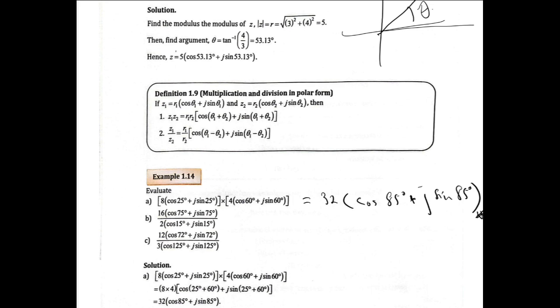Next, B, division. To answer this, we don't need to do any conjugation at all. We just use the properties: divide the magnitudes. So 16 over 2 gives us 8. And then for the angles, we subtract 75 with 15, which gives us 60 degrees.